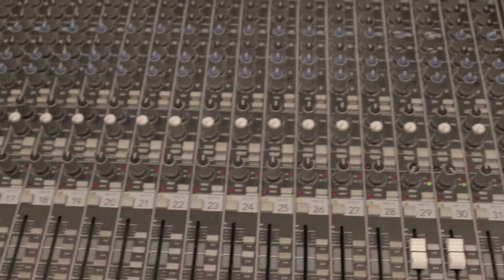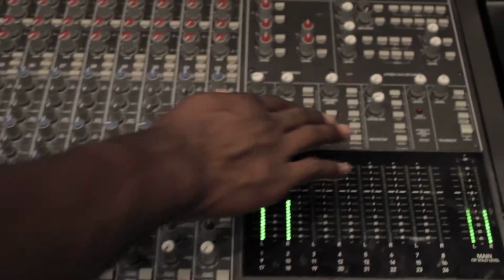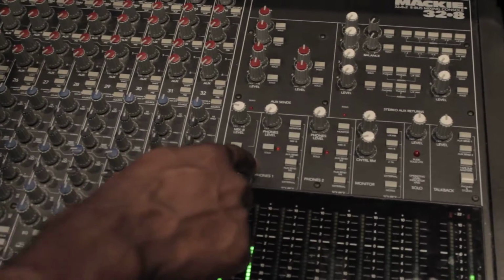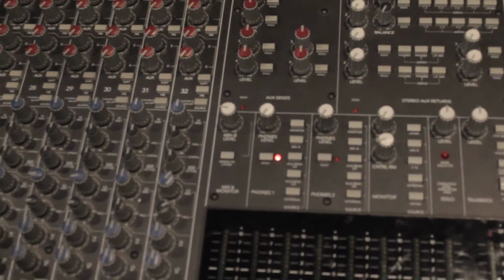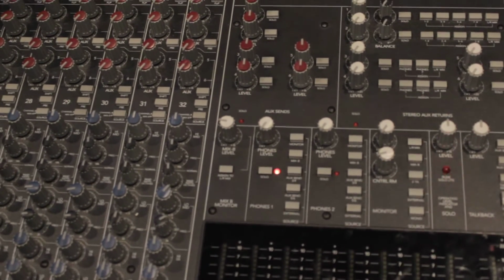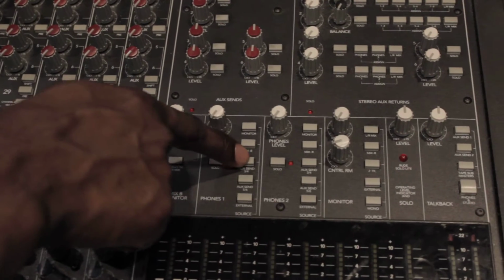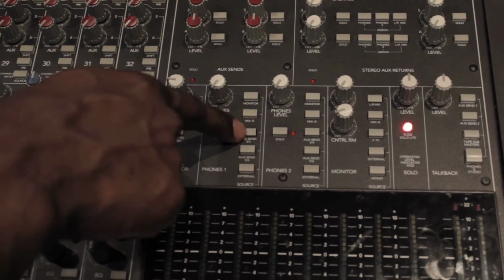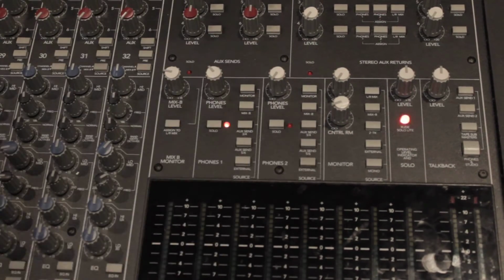Now, to set up our headphone mix, we simply want to choose either phones 1 or phones 2. It doesn't matter. Let's assume you choose phones 1. We want to hit solo because this allows us to hear whatever the artist hears in the booth. And we need to find a source. We're going to choose aux 3 and 4. So just hit your aux 3 and 4. We're going to turn our phones up so we can hear what music is going to it.